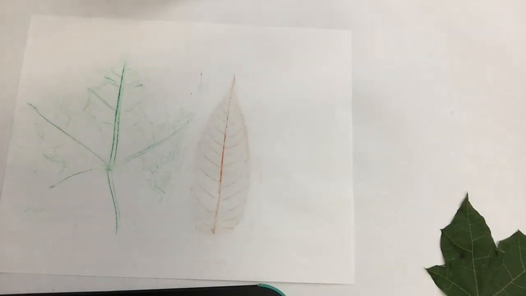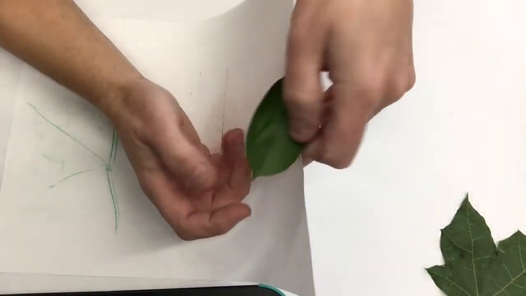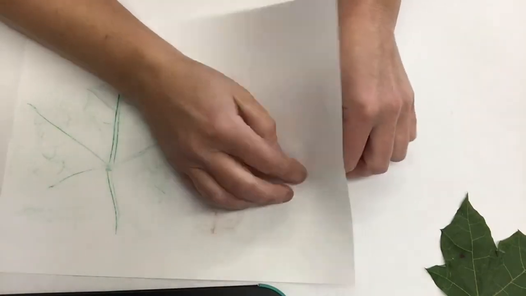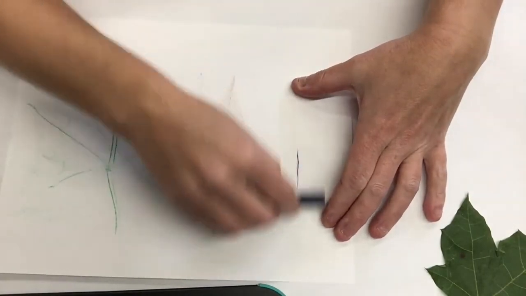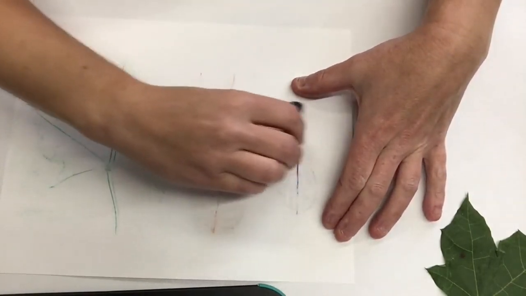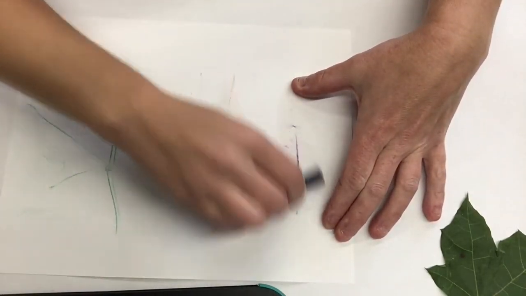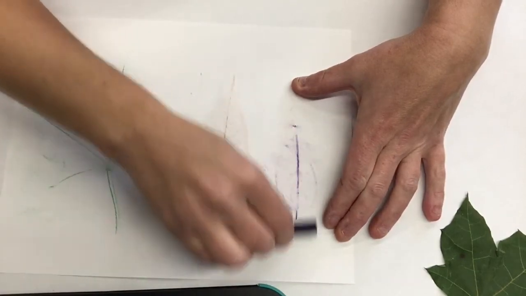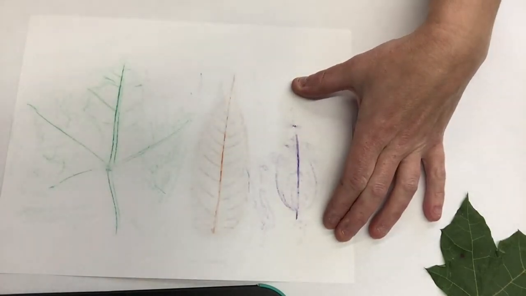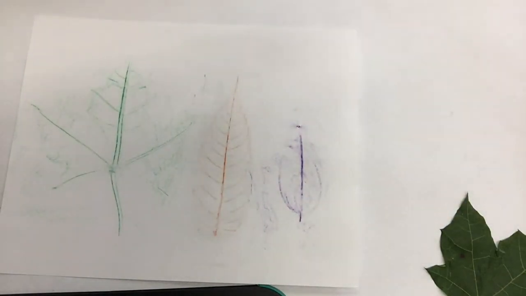Okay, one last time. Isn't science amazing? I hope you enjoyed learning how to make a leaf rubbing. And I hope you learned about the parts and function of a leaf.